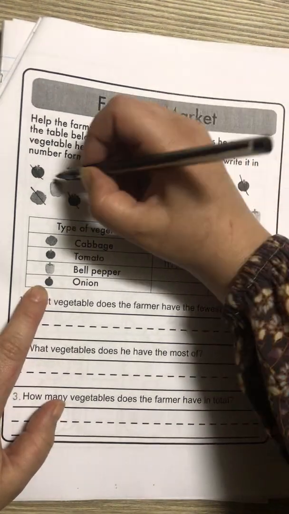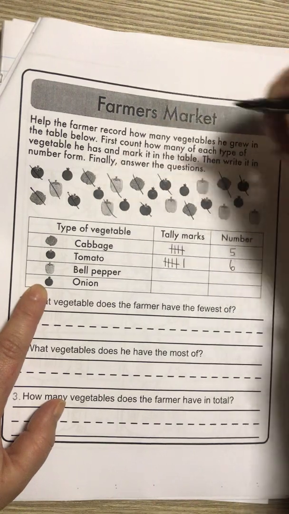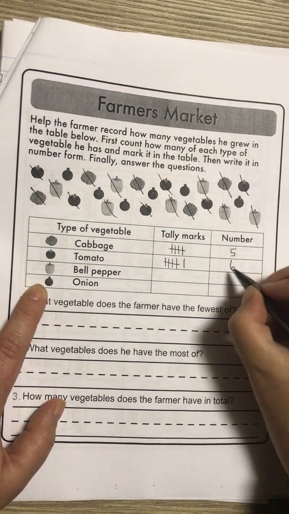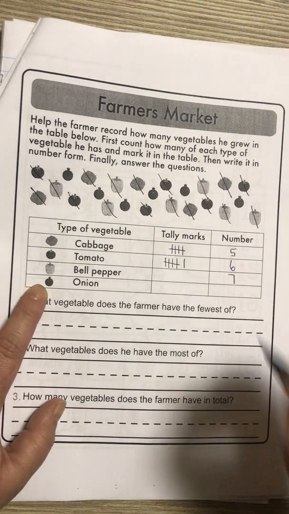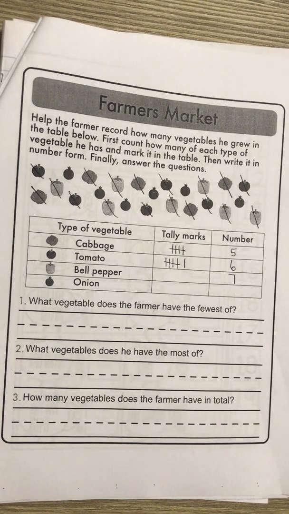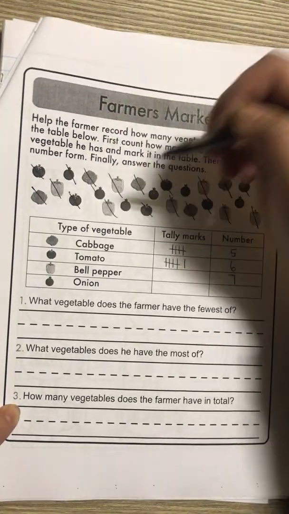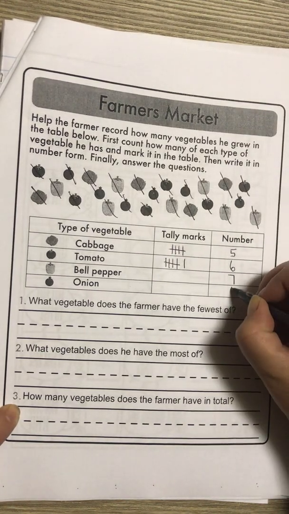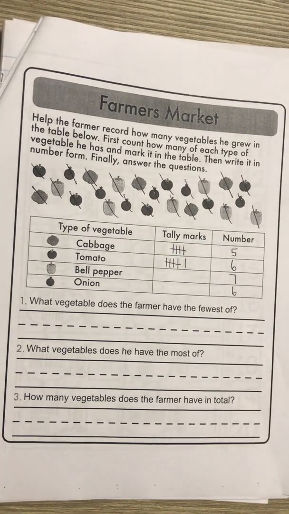So bell pepper, 1, 2, 3, 4, 5, 6, 7. How many bell peppers are there? 7. I want you to go write the tally mark for 7. Good. Then onions, 1, 2, 3, 4, 5, 6. 6. Go write the tally mark for 6.